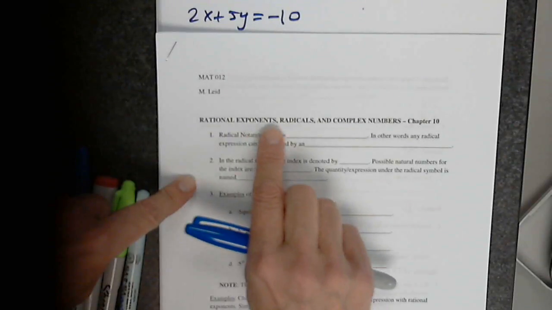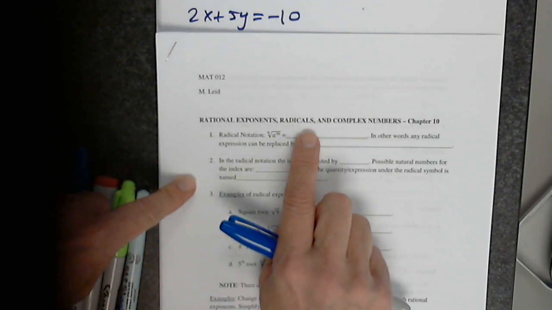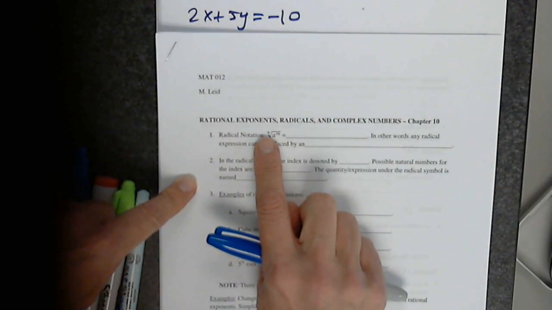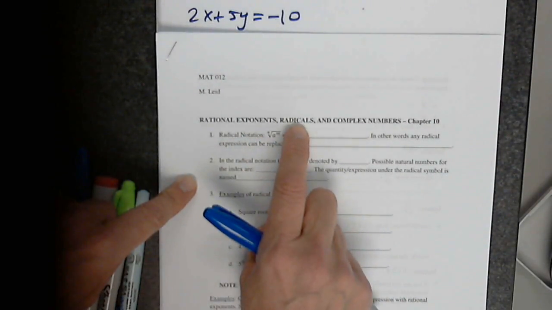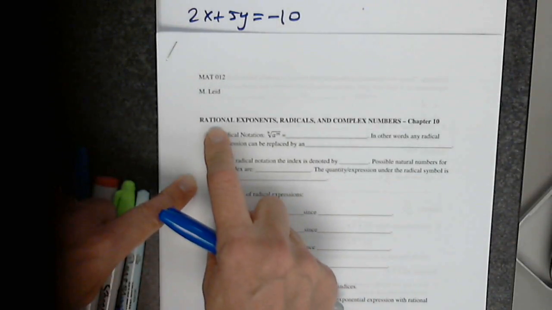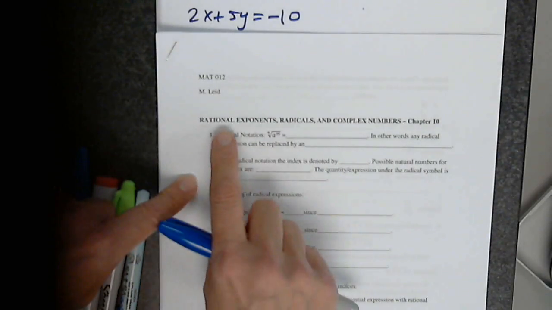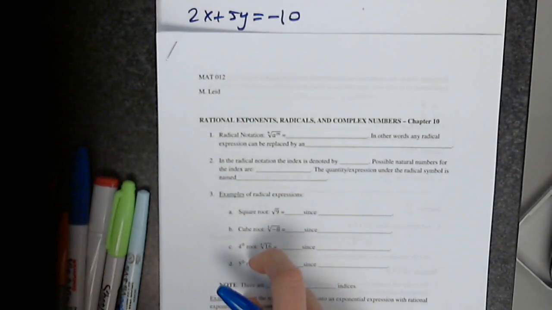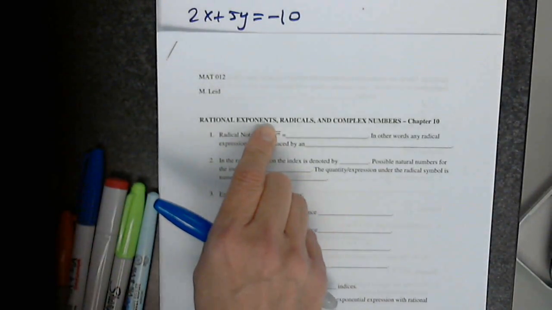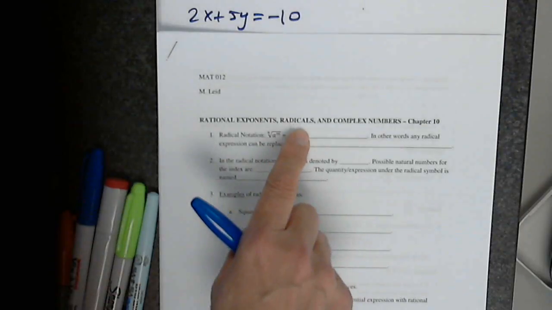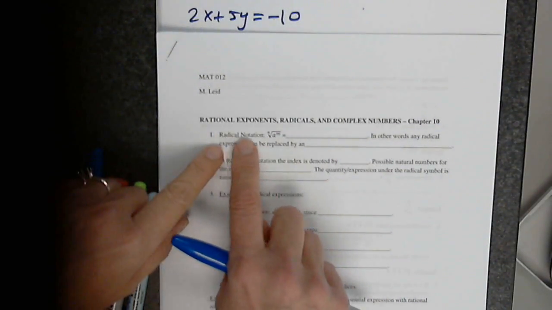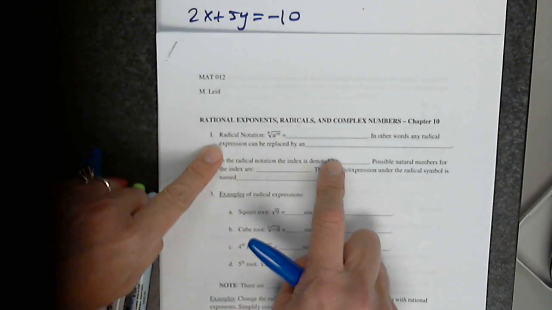But rational exponents and radicals are together in the same chapter because they mean the same. So when I see a radical, it can be changed into a rational exponent, an expression with rational exponents, which means an exponent that is a fraction. And when I see an expression with an exponent that is a fraction, then I know it can be changed into radicals. That is the first idea. And that idea is right here in the very first line.